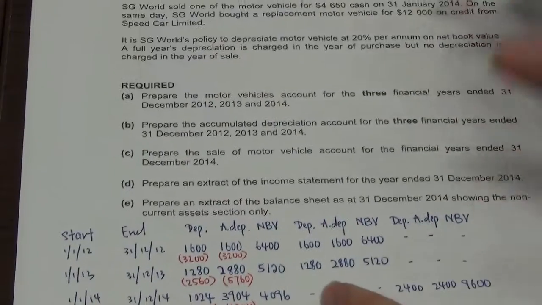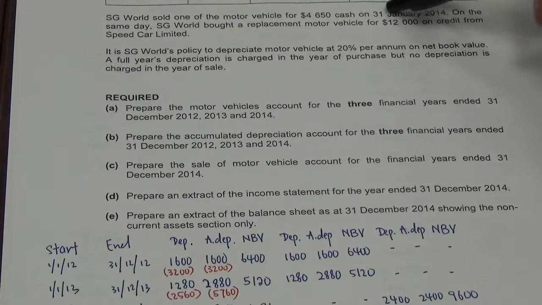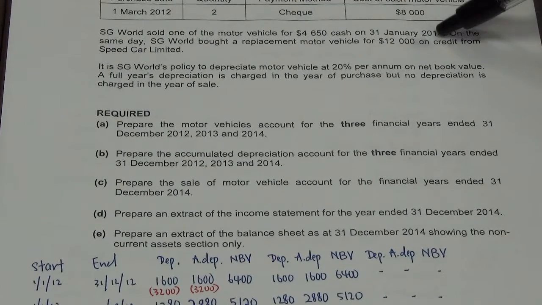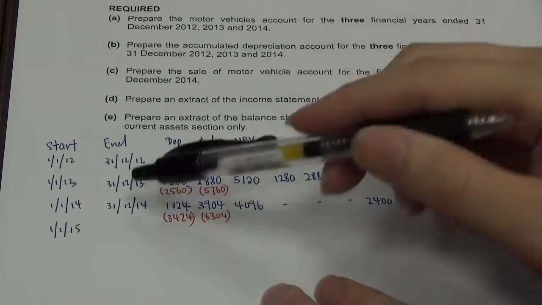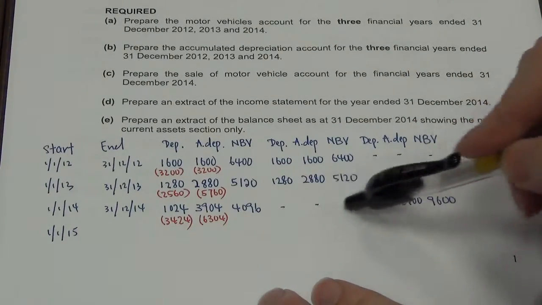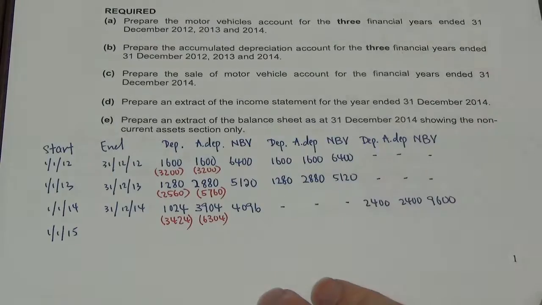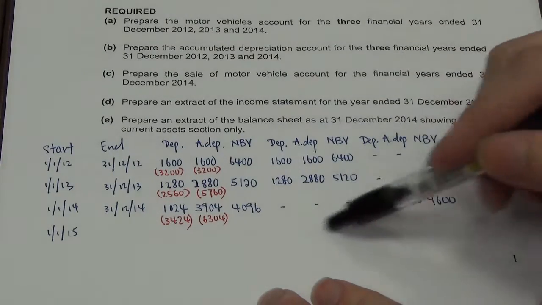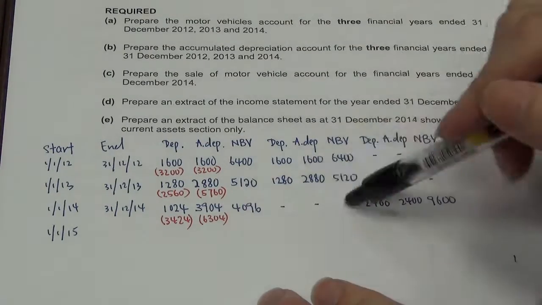Why? Because it was sold on 31st of January 2014. It was sold in the third year, so it does not exist in the third year, so there will be no information for it in the third year, no depreciation, nothing. It will be kept blank. Alright, so you have 2 sets over here for now.